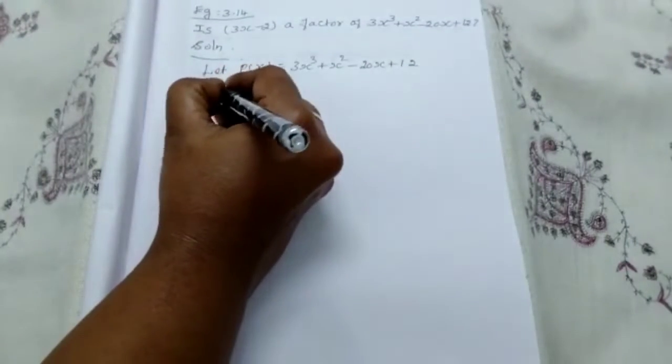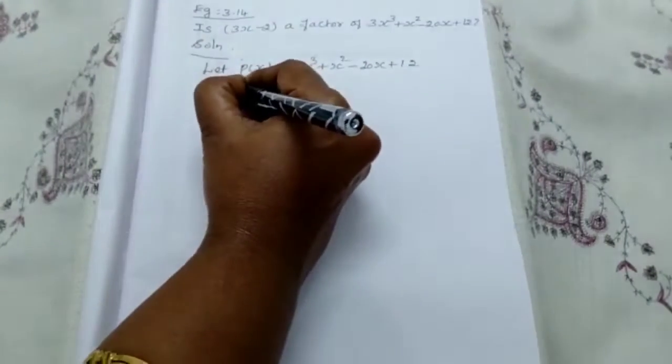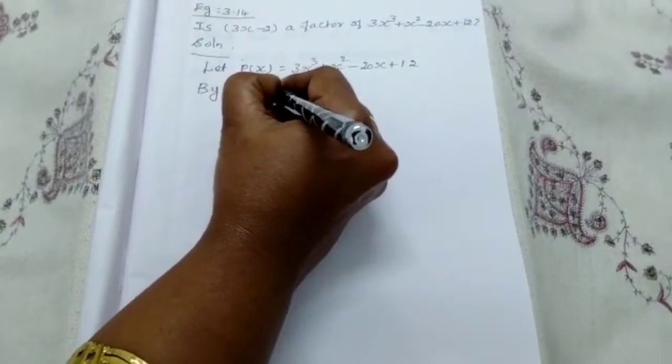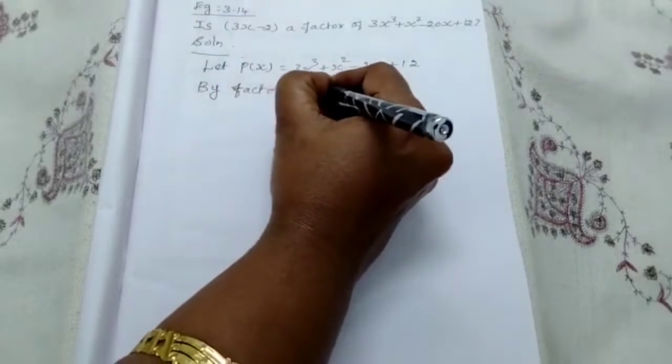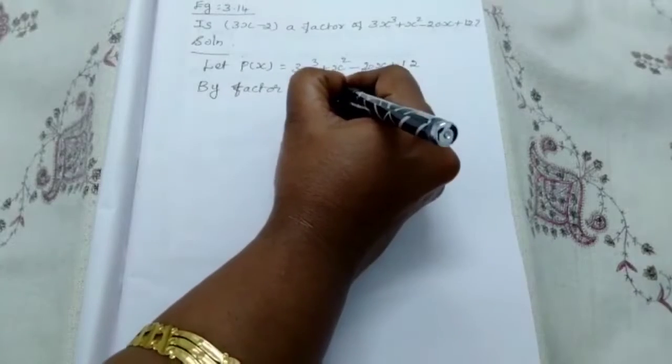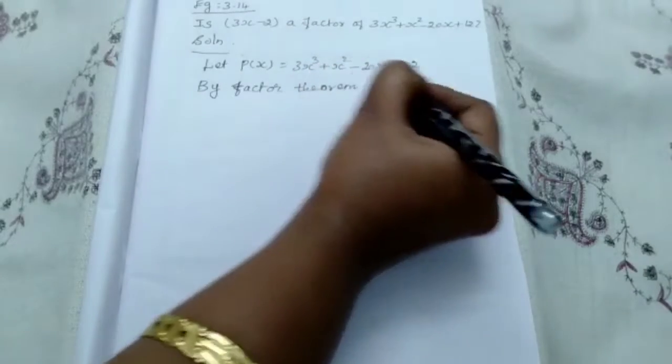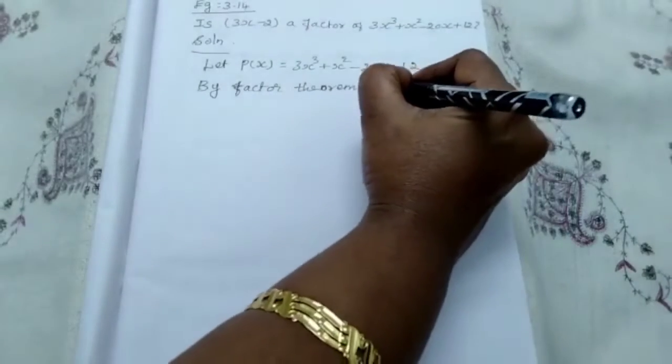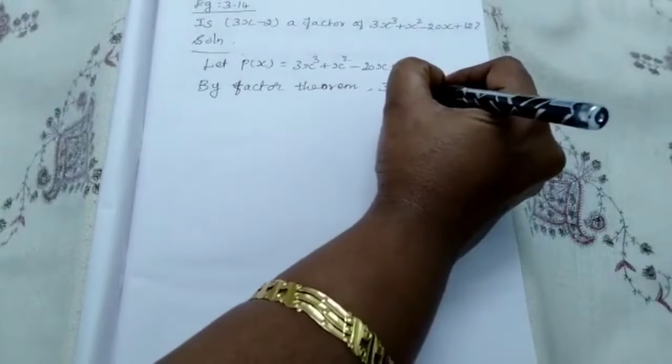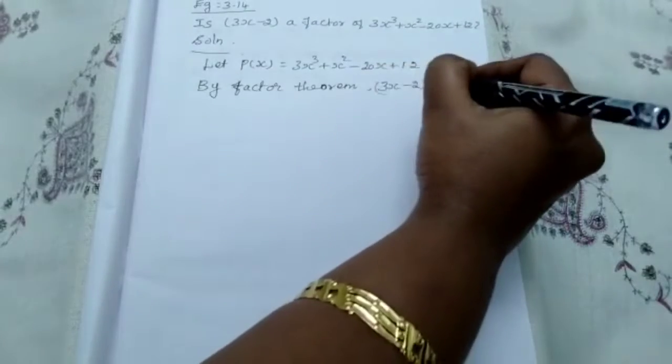Here we have to use the factor theorem. Which is the factor we want to find? 3x minus 2 is a factor.